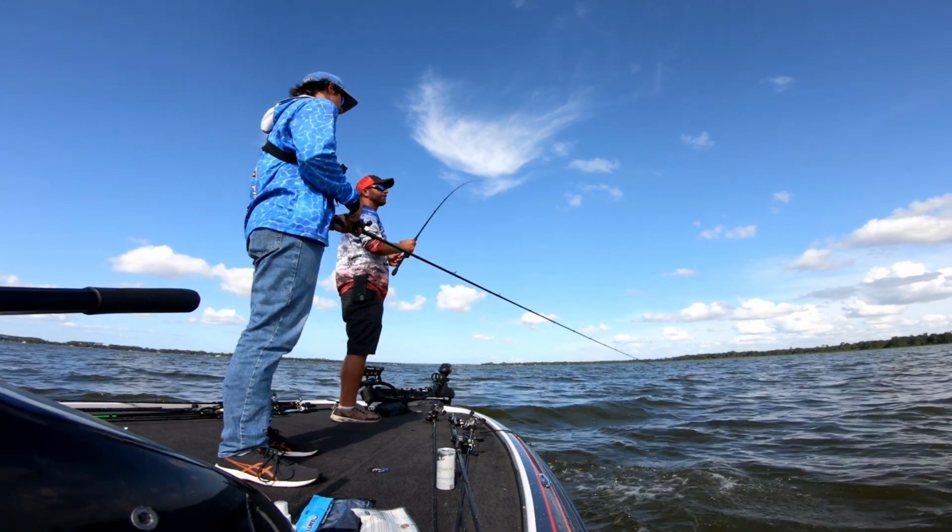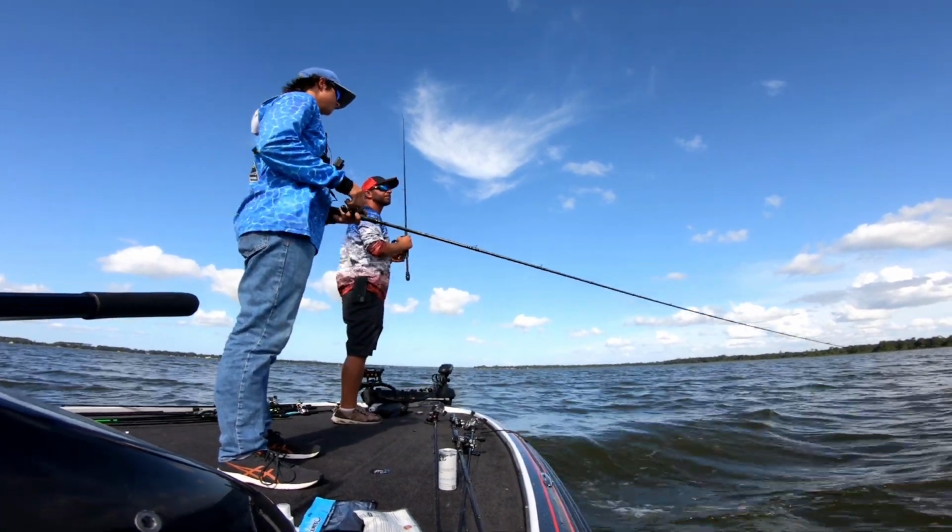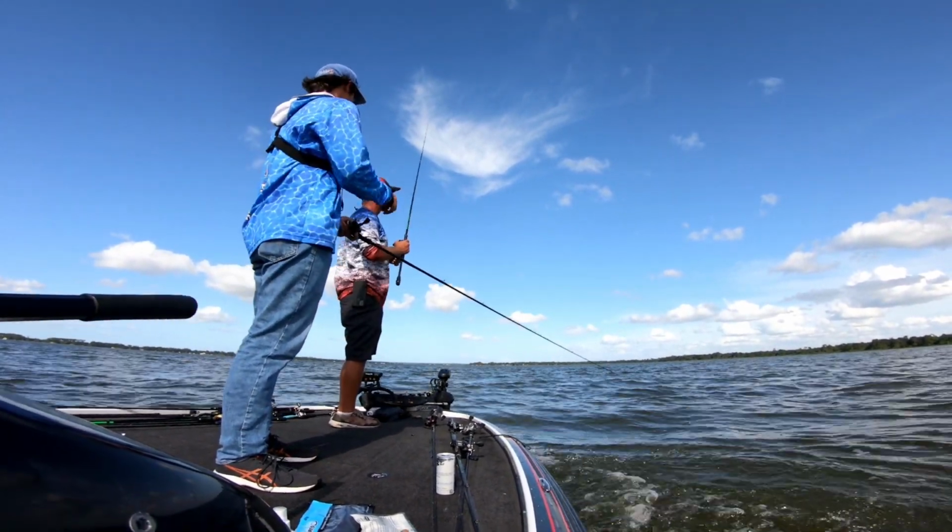Dude, their house is massive on that lake. One side is, oh.